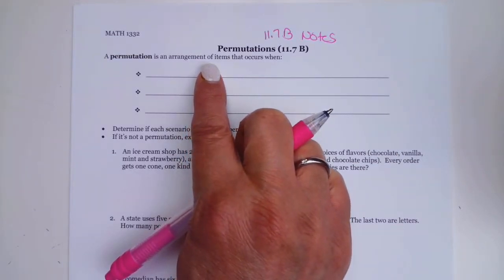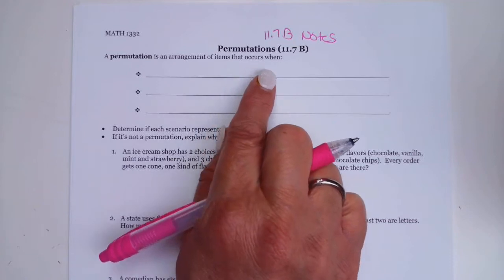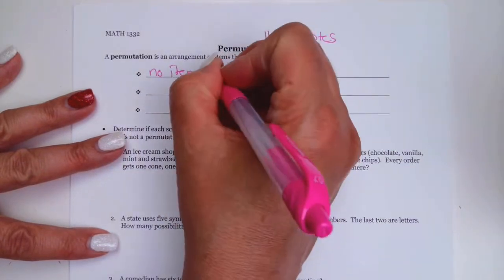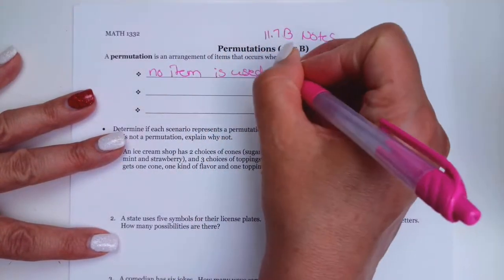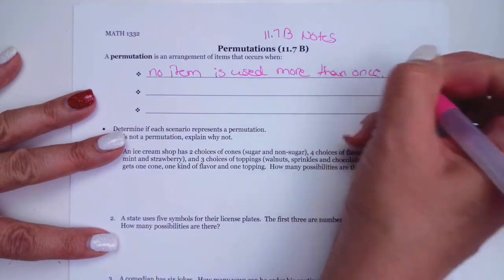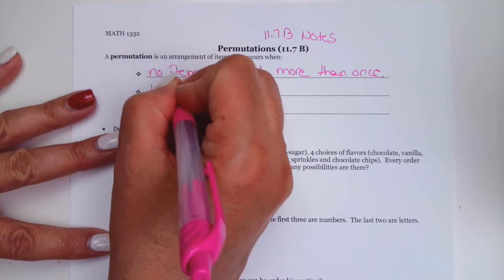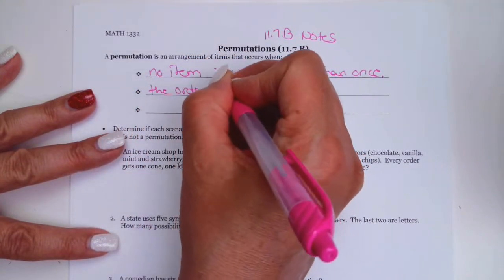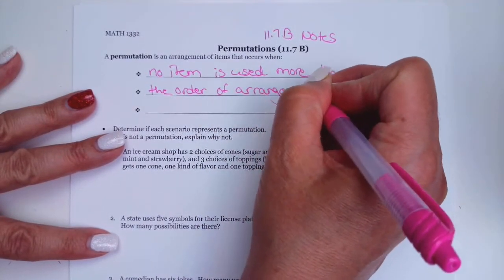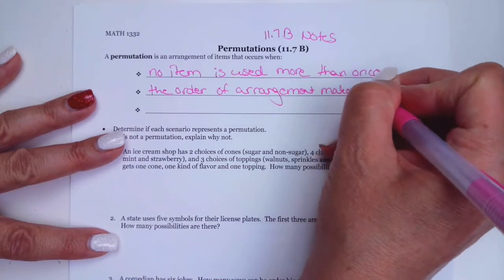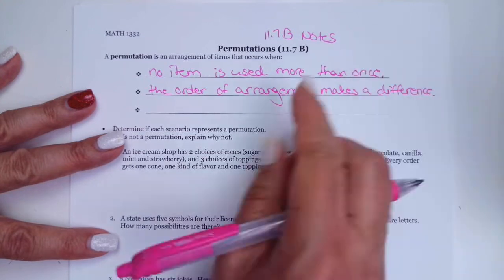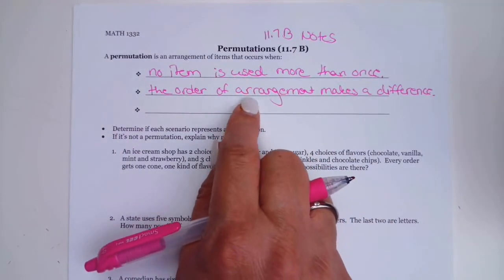So a permutation is an arrangement of items that occurs when no item is used more than once, and the order of arrangement makes a difference. So those are the two things that you'll know when it is a permutation.